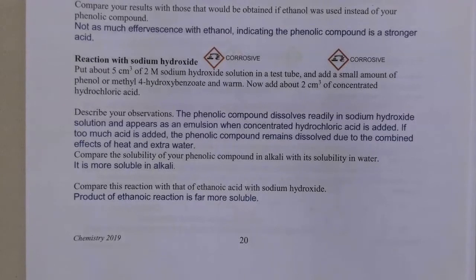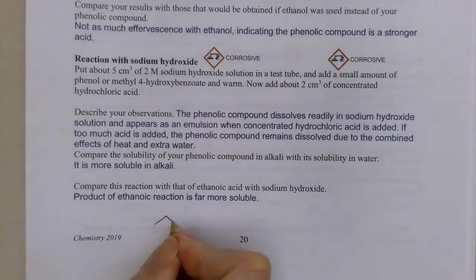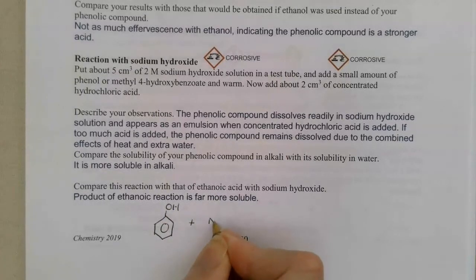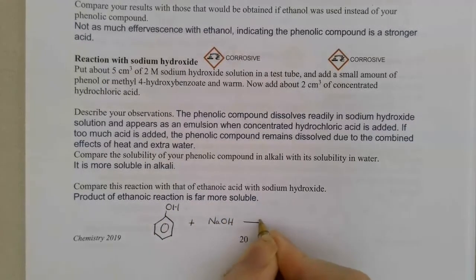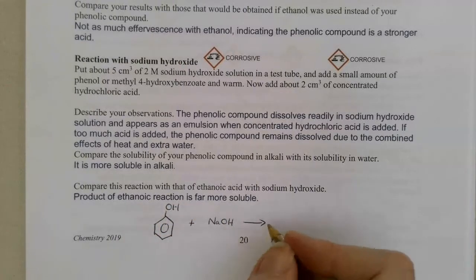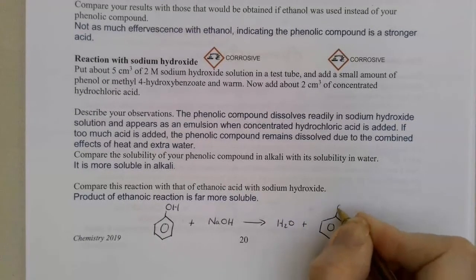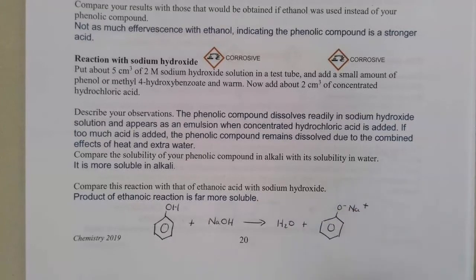Phenol can also react with sodium hydroxide. Unlike most compounds with OH groups, phenol is actually classified as a very weak acid. So it can actually react with my sodium hydroxide. So if I take my phenol group, just like any other acid, it will lose the hydrogen, this time of this OH group, to make water, and leaving behind the O negative Na positive.